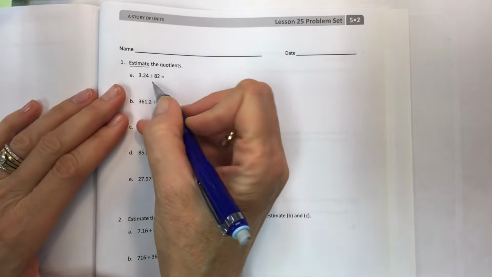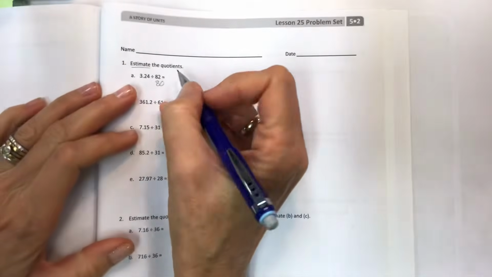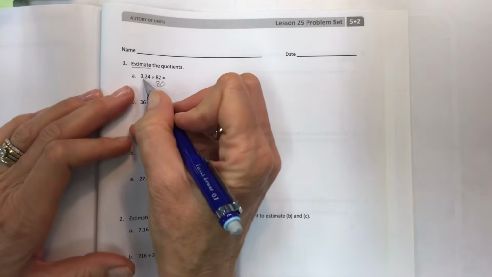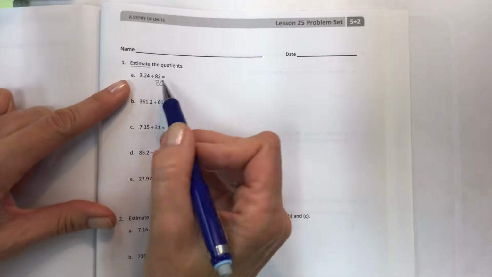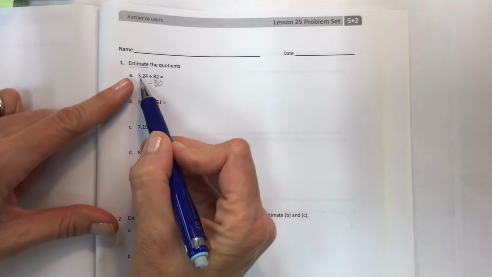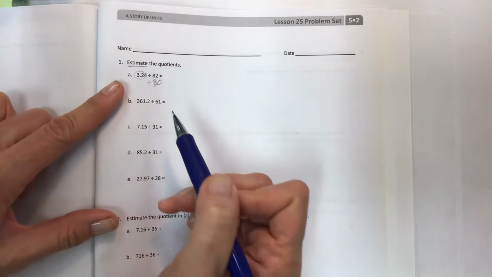Okay, estimate the quotients. What do you do first? Round the divisor first. So we're gonna take our 3 and 24 hundredths and think reasonably about a multiple of 8 that is close to it. If you can't use the first number, use the first 2.